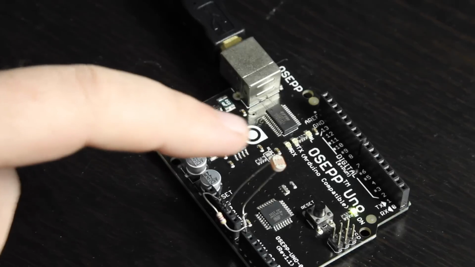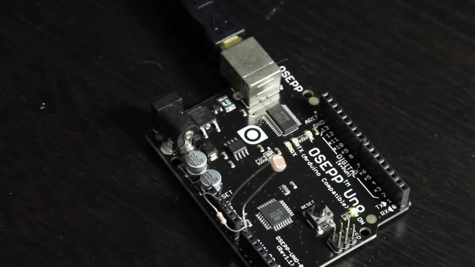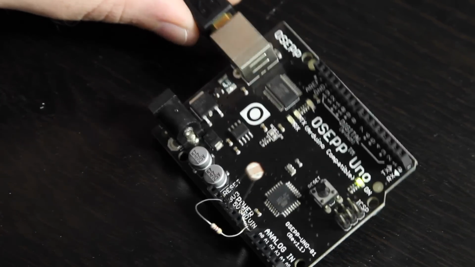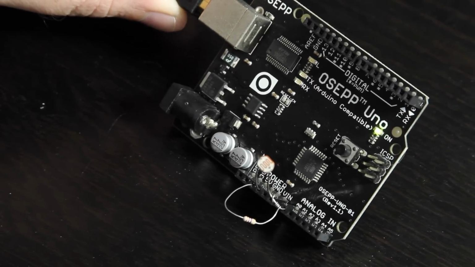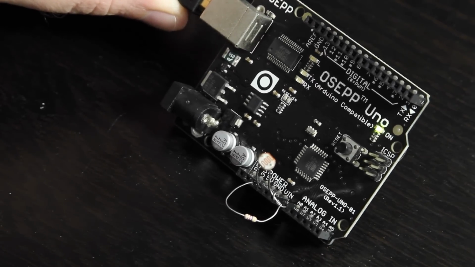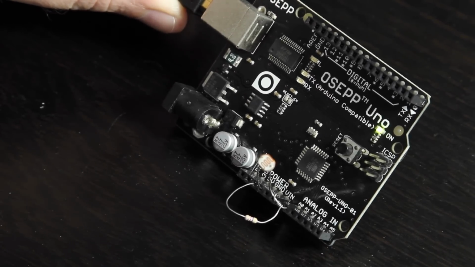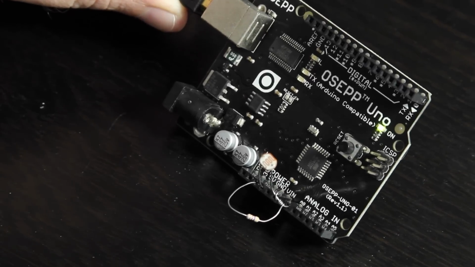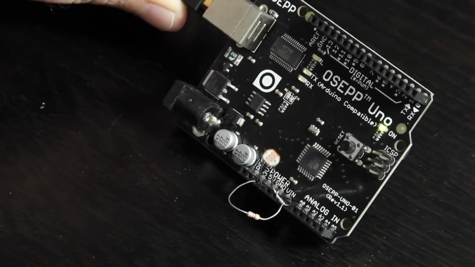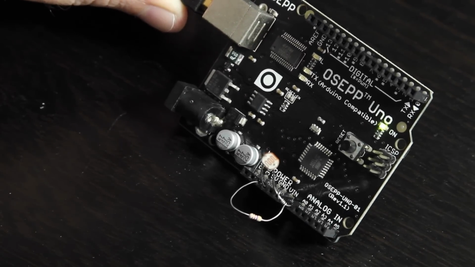So I have the cadmium sulfide cell, and then I have a resistor, and the two of them form a voltage divider. So one end of the cadmium sulfide cell goes to ground, the other end goes to analog pin A0, and I also have from that analog pin a resistor which then goes to the 5-volt rail.